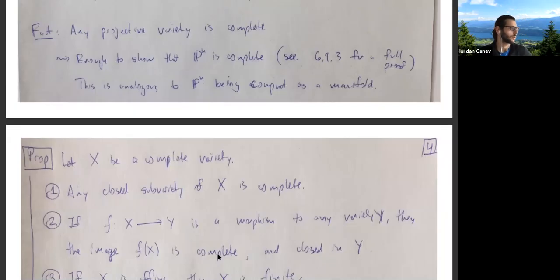I always get confused by this. There's this pedantic thing where the word compact is reserved for locally compact topological spaces, and an algebraic variety is not locally compact in general. So yeah, I'm not sure.